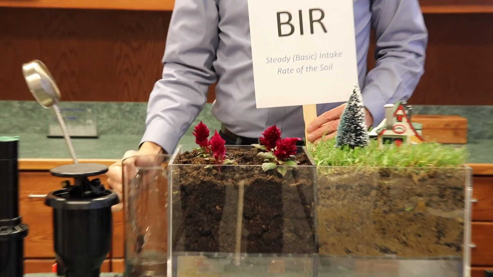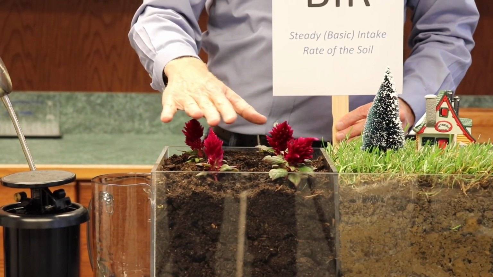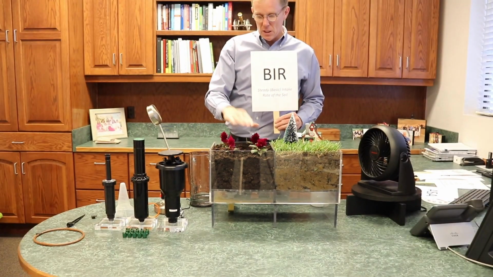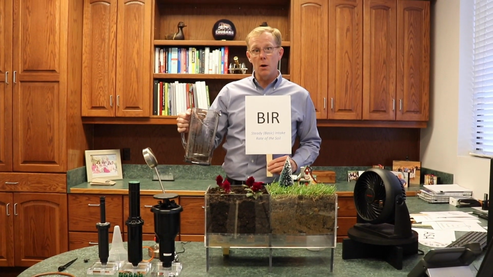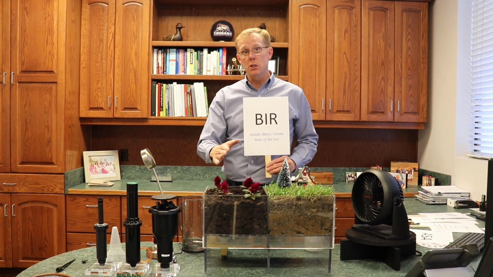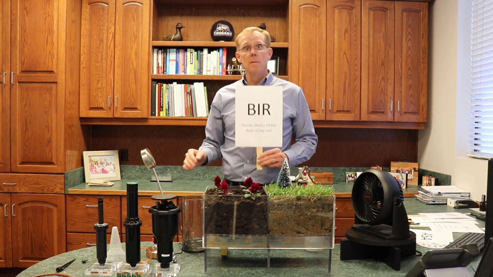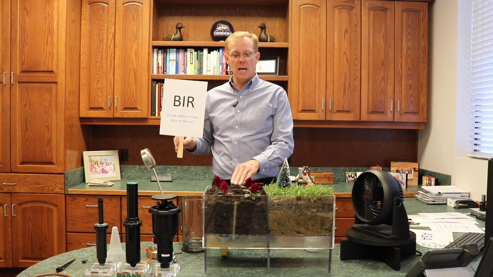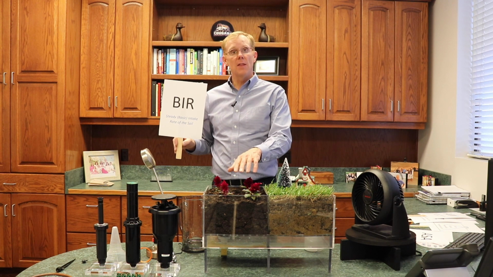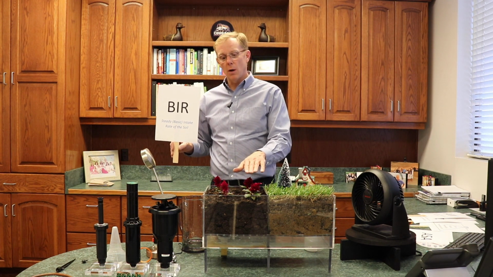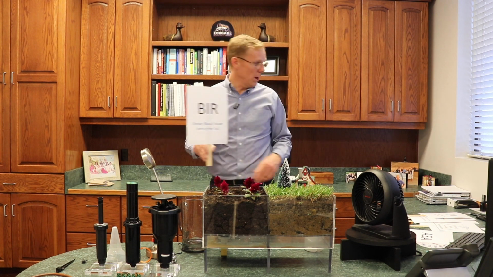Now if I were to pour the same water on a clay type soil that has a much lower intake rate, you'd see that if I poured this much water on suddenly, I would get a lot of puddling on it, and if I were on a slope, I would get runoff. So basic intake rate is the measurement that B-hyve uses to say how much water can that soil take in over any given point in time before that water will start to puddle on the top and run off.